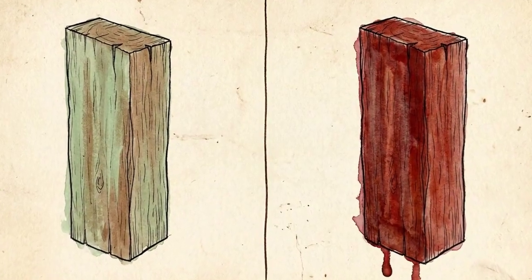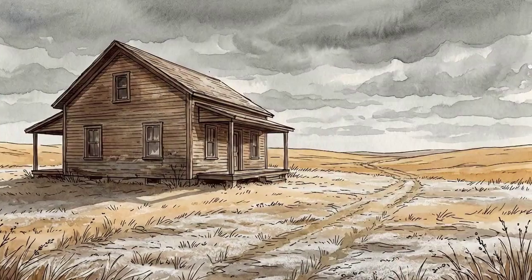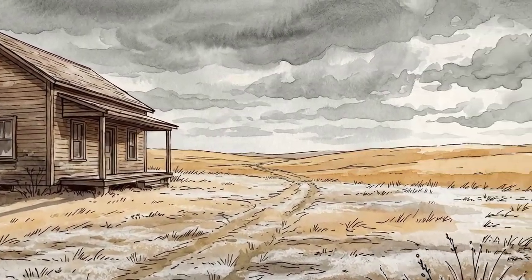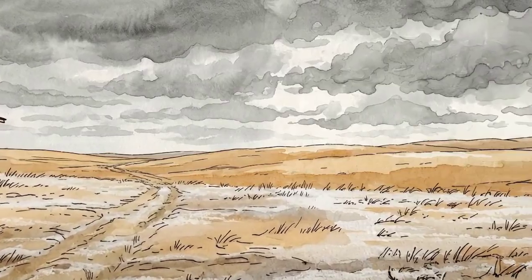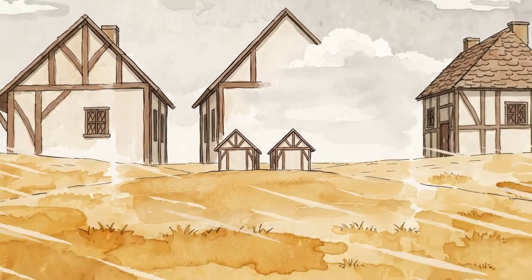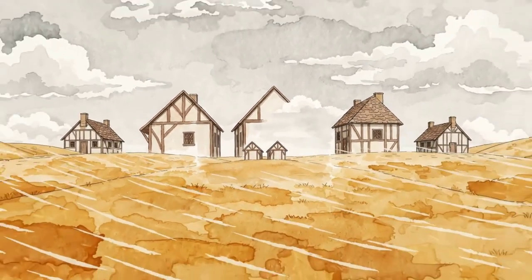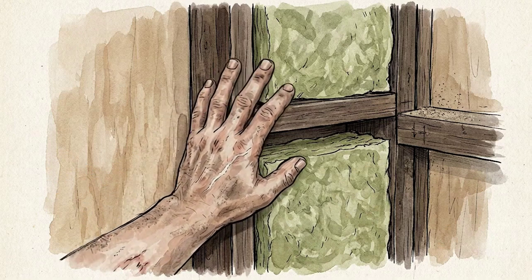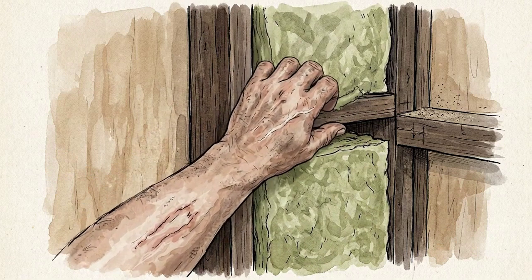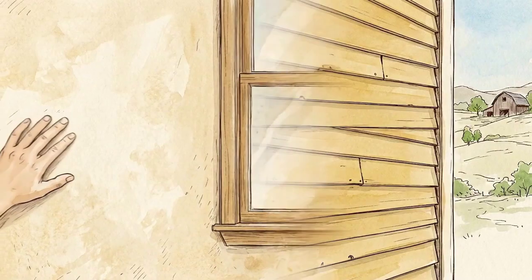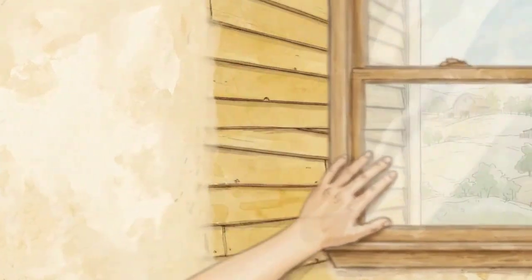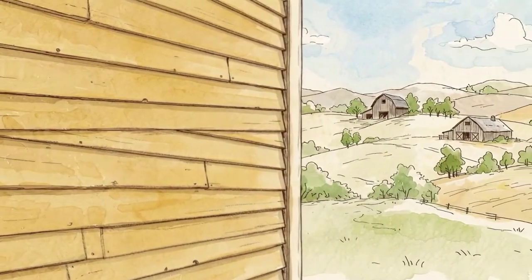Now, the 2 walls. Let me describe them precisely. Both walls are exterior facing, in the same climate zone, on the same house, built in the same year with the same materials. 2x4 wood framing, standard fiberglass batt insulation, half-inch drywall on the interior, vinyl siding on the exterior.